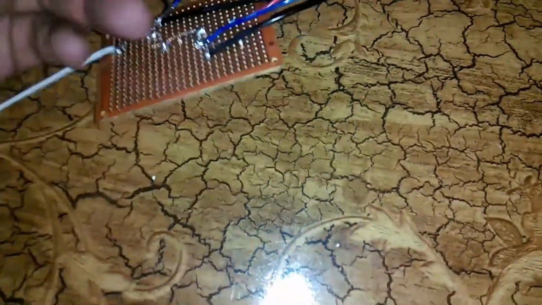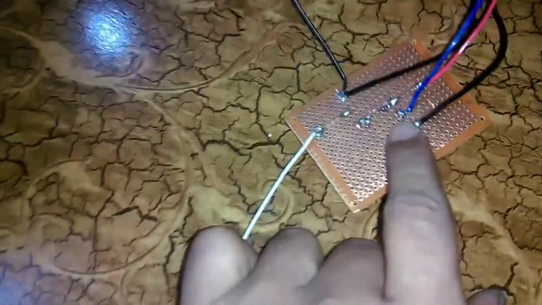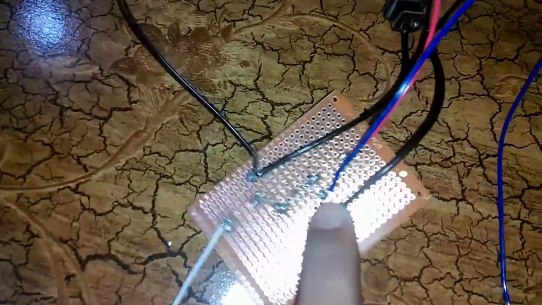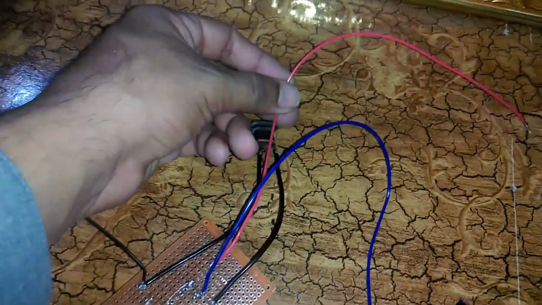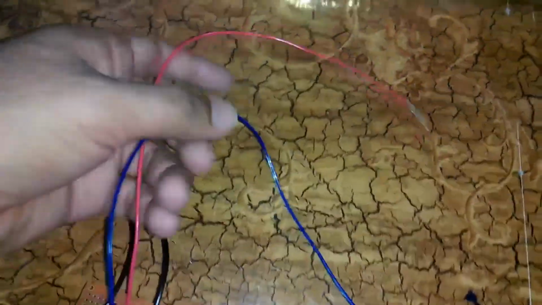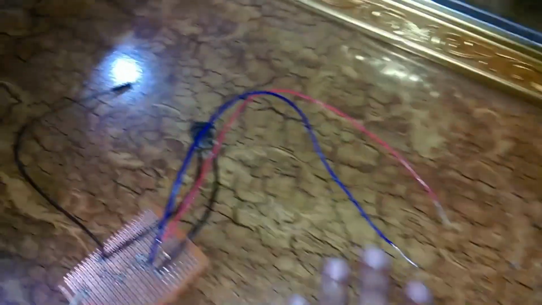And there are two more wires, the blue and the red wires. The blue wire is connected with the common of the relay, and this one is connected with the normally open of the relay. These are the two wires to which the electronic lock will be connected.